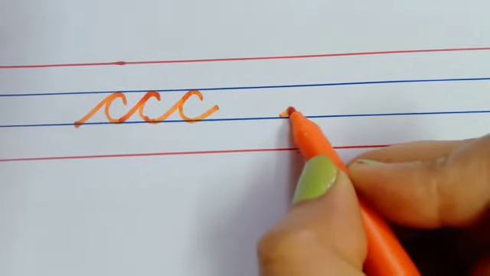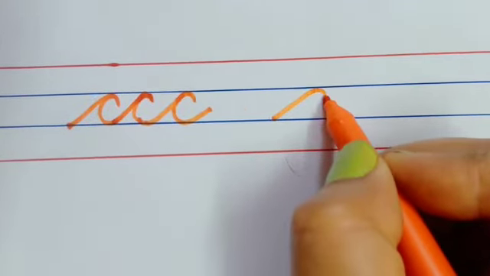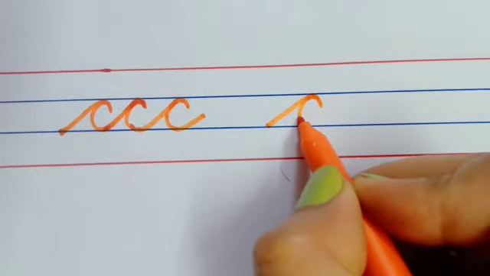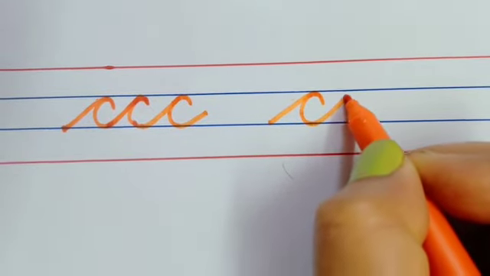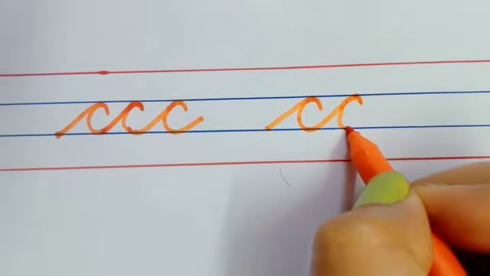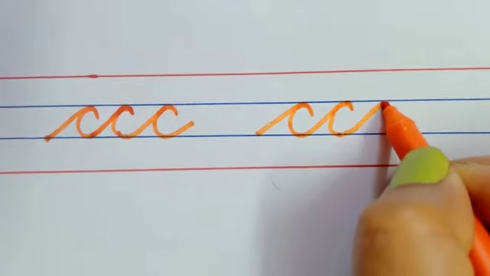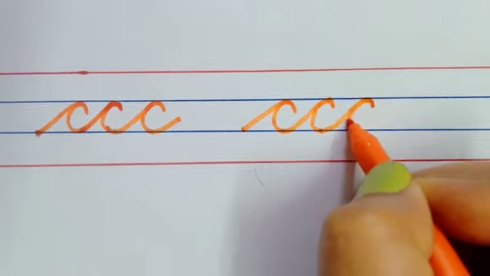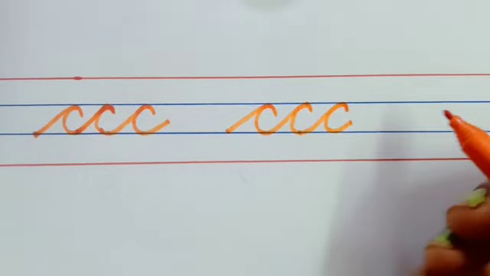Again keep your pencil on the third line, slant up and make a hook, come down to the third line, then again move up to the second line, make a hook, come down to the third line, again move up and make a hook to the second line, come down to the third line and then make a tail.